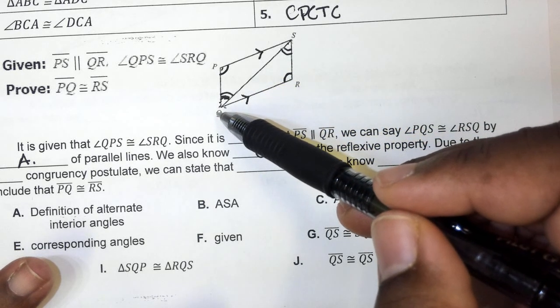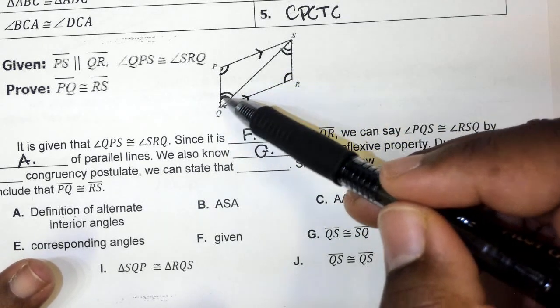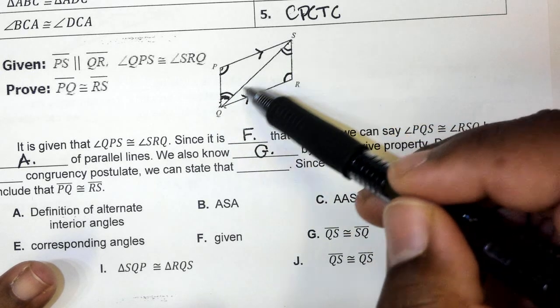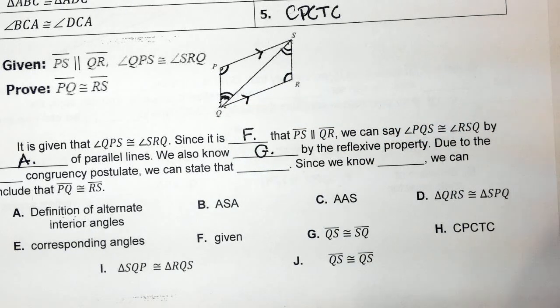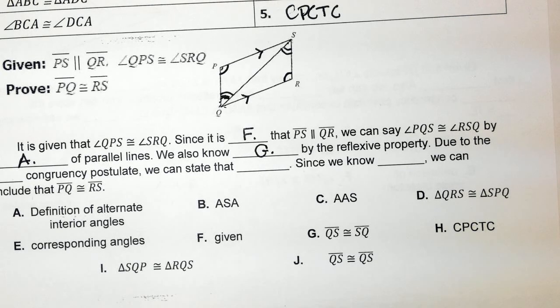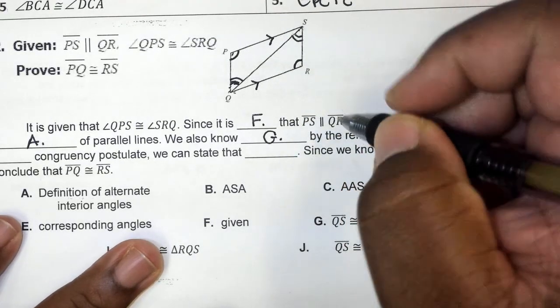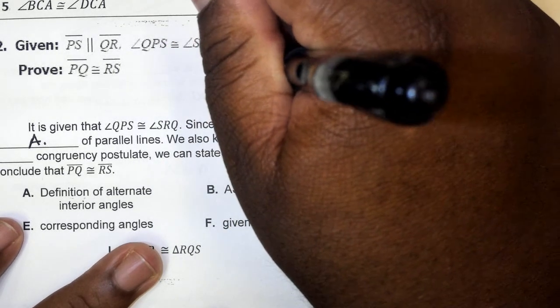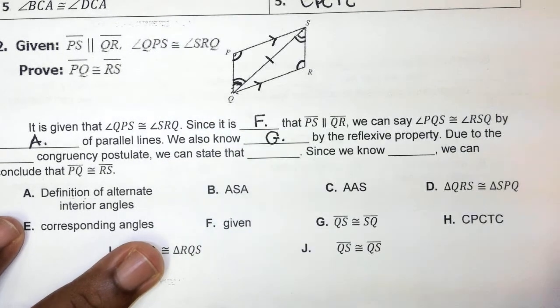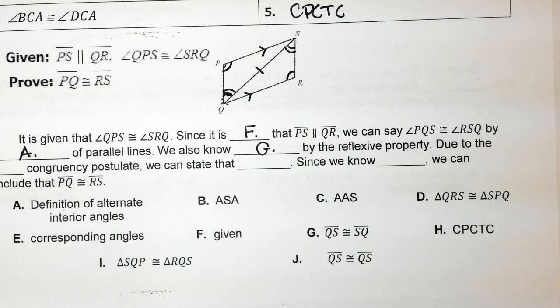Anyway, this is a rotation, not a flip. So when you name this reflexive property, it should be QS is congruent to SQ. Alright, so in the next line, it says due to the blank congruence postulate. Oh, first I messed up. I didn't mark something and did what y'all do. We just named reflexive property. We should show that on here. QS is congruent to SQ. You should show that on your figure.